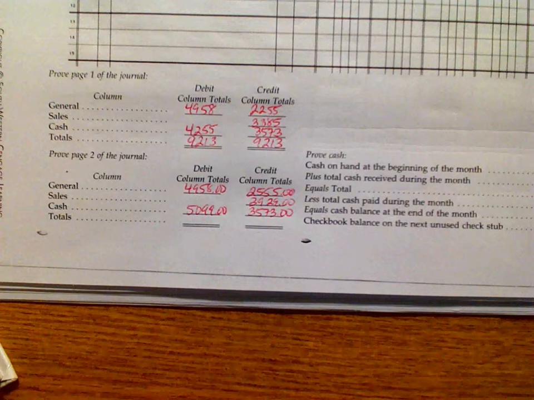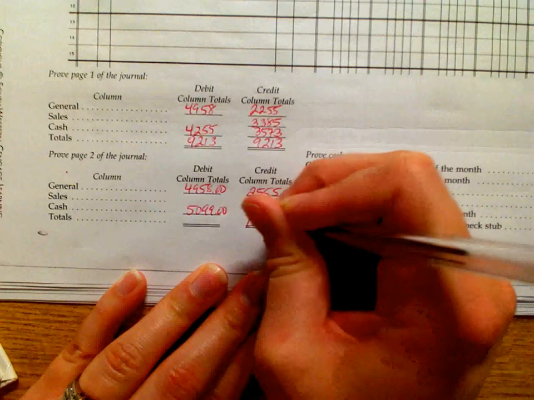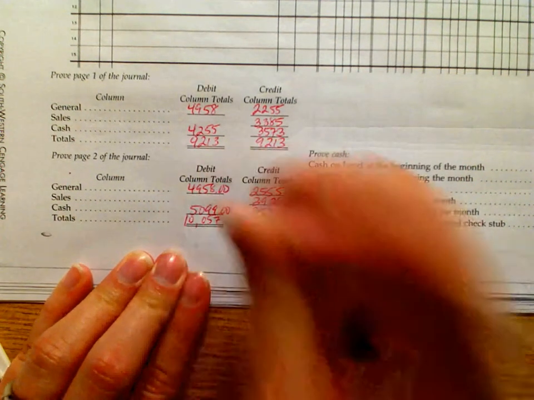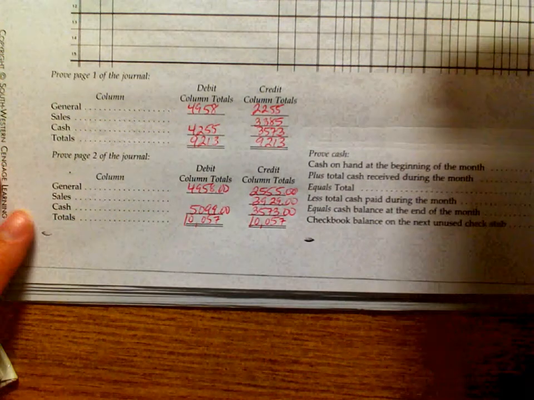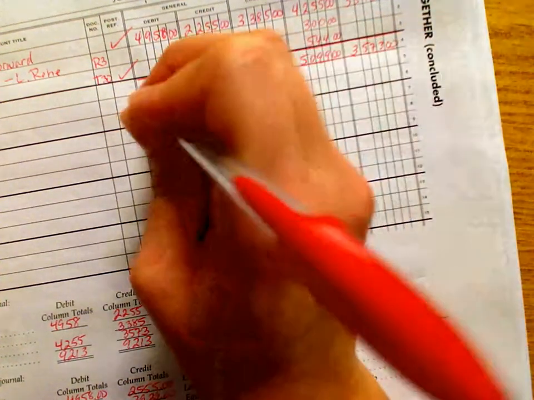Do you have your credit totals? What do you got, Macy? 10,057. And Avery has the same. So we balance. So now we can draw our 2 lines.